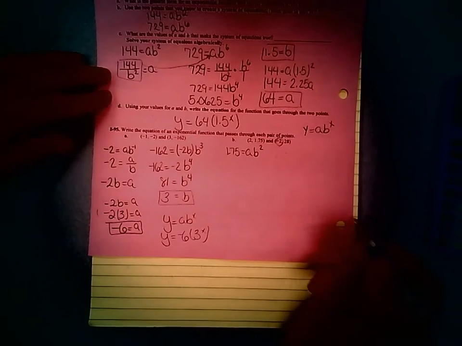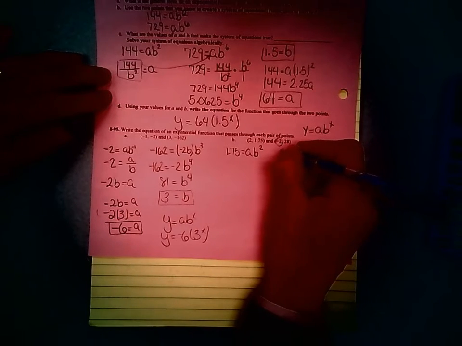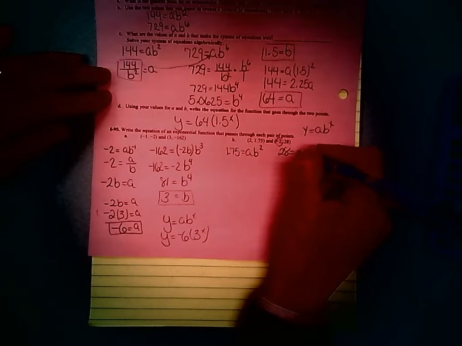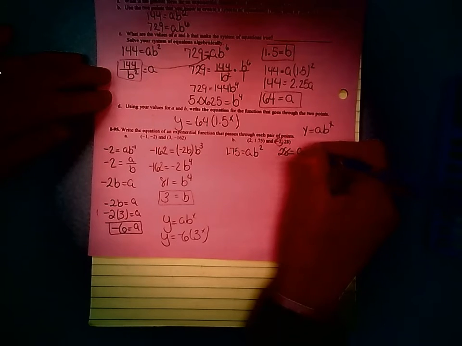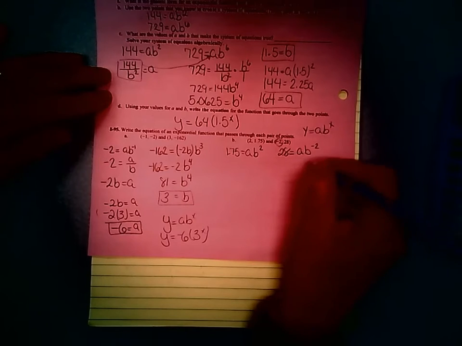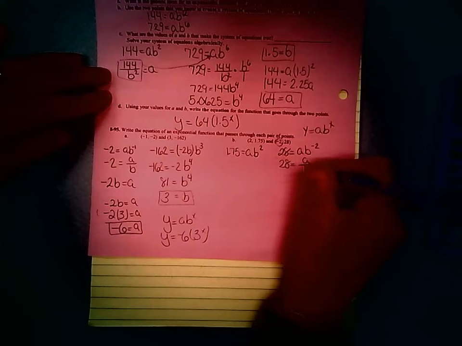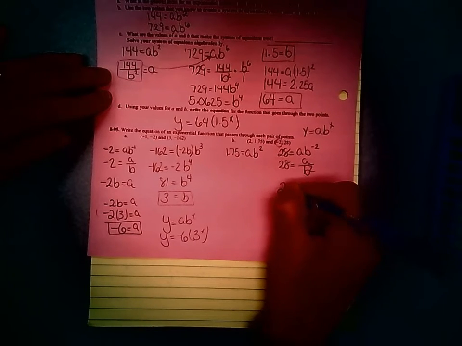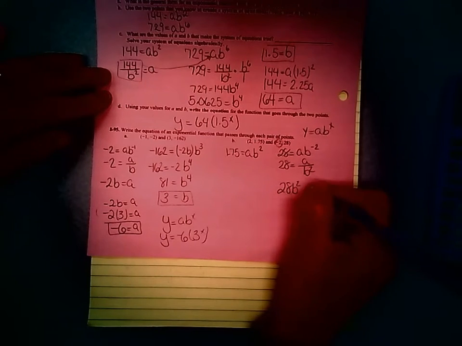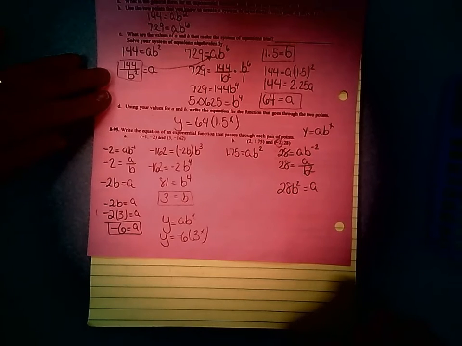But if I can make it easier on myself, that's the way to go. So when I have 28 equals a times b to the negative 2 power, that's 28 equals a over b squared. So now I've got a nice value to substitute in for a.